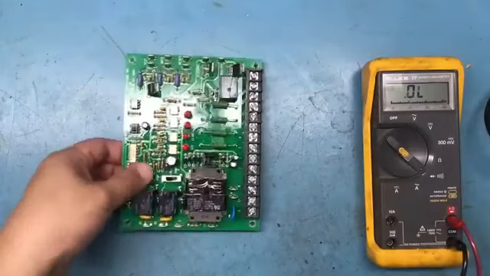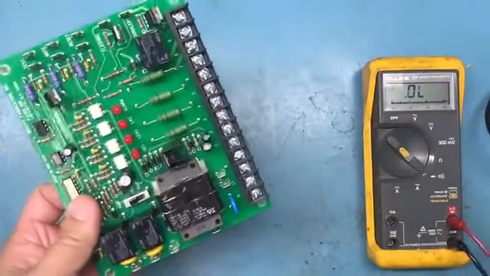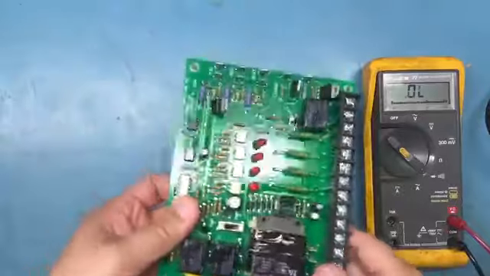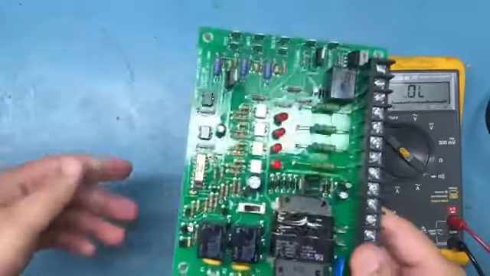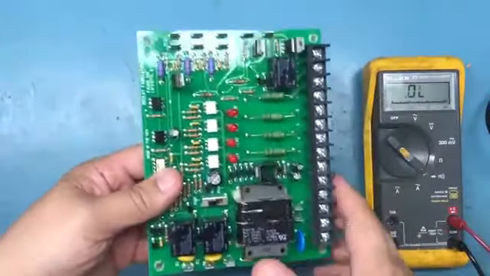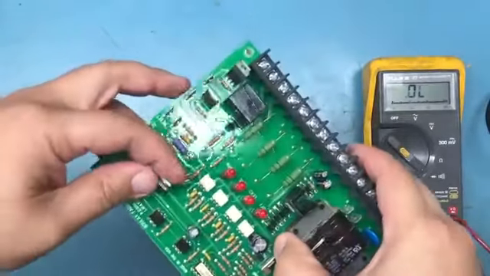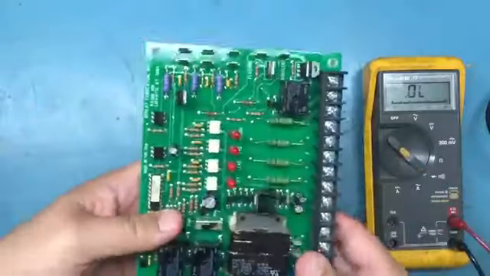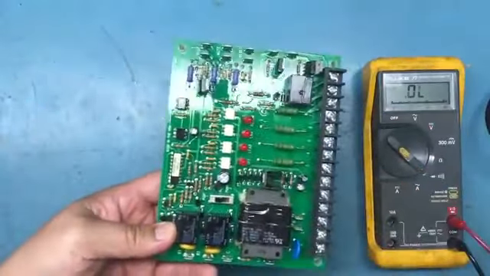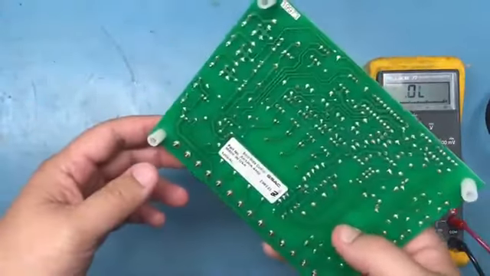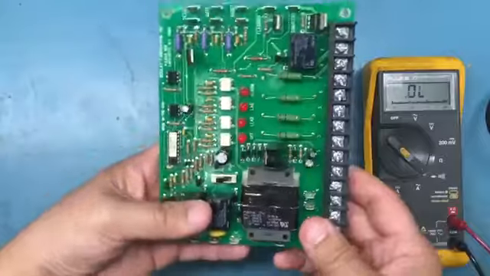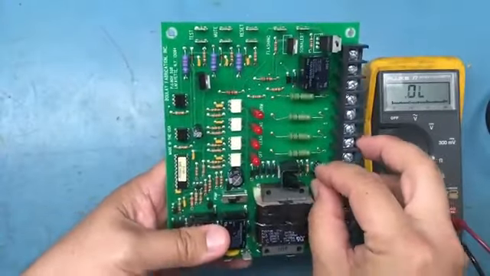Okay, I've got a board here that is a pretty simple board, but this is for demonstration only. From some of the things that I'll be teaching you guys, you basically know how to go through and test this whole board out. The first thing you would do is a visual.